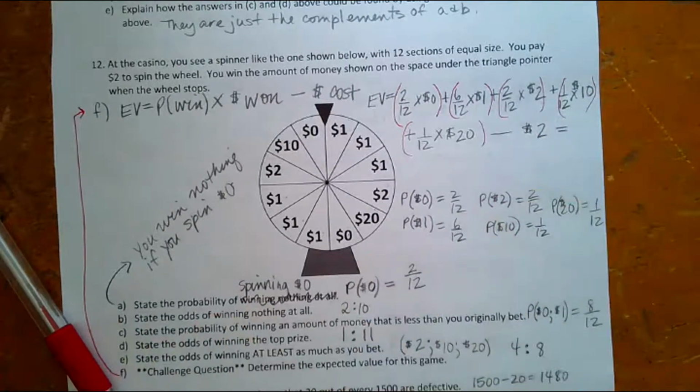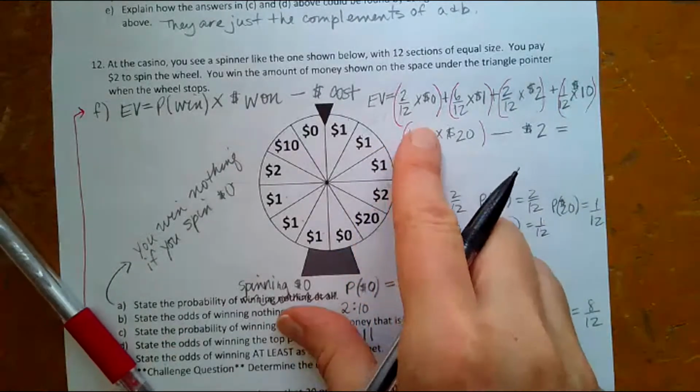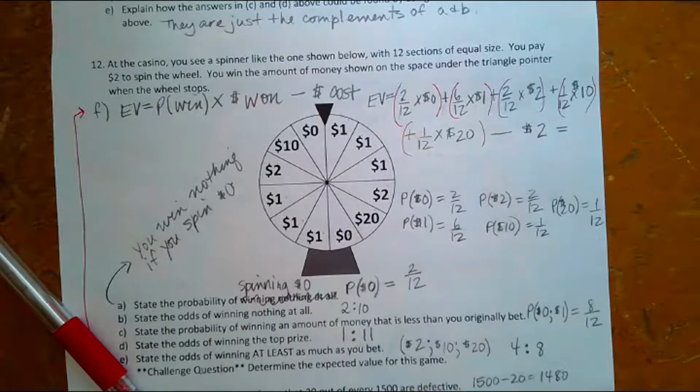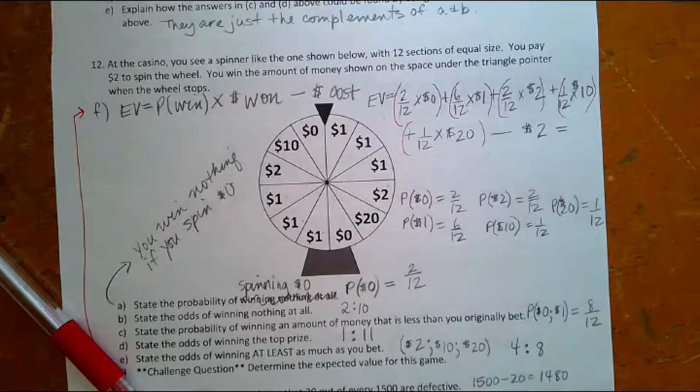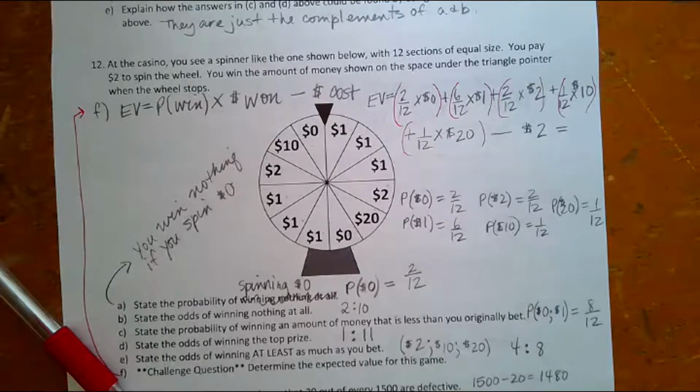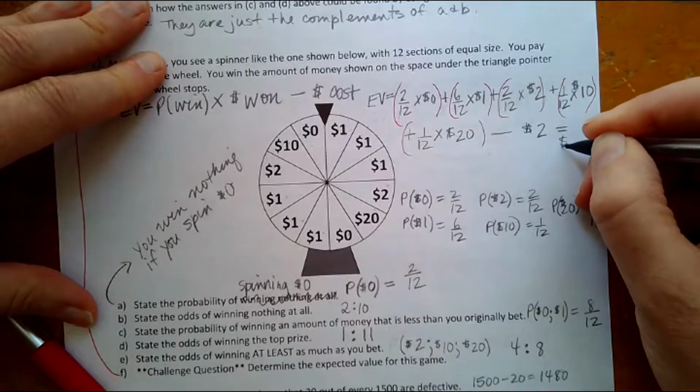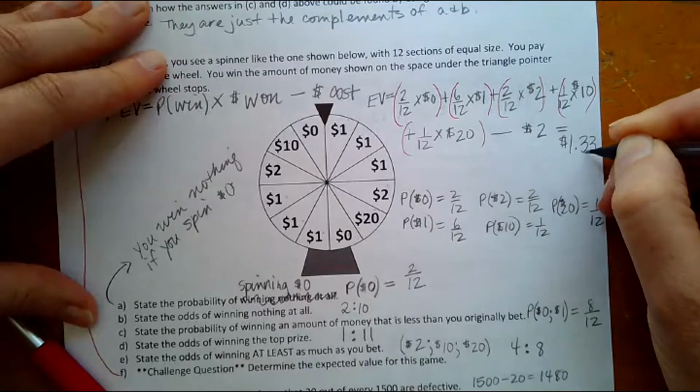Now, when I type all that into my calculator, let's see what we get. 2 divided by 12 times 0. Well, that's easy. Plus minus 2, and we get $1.33.